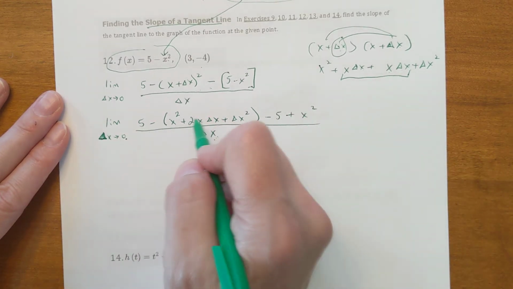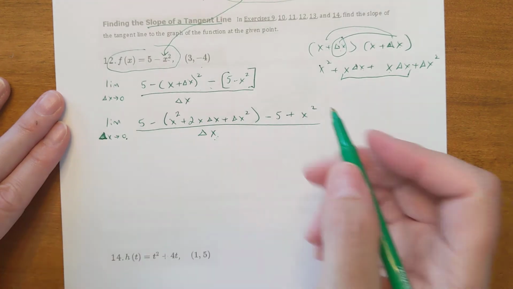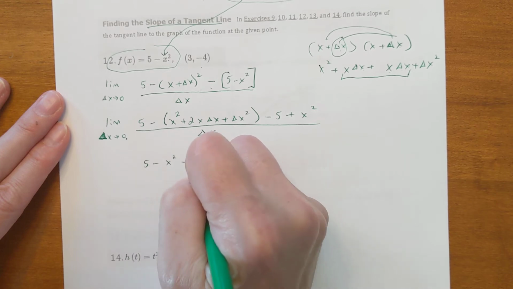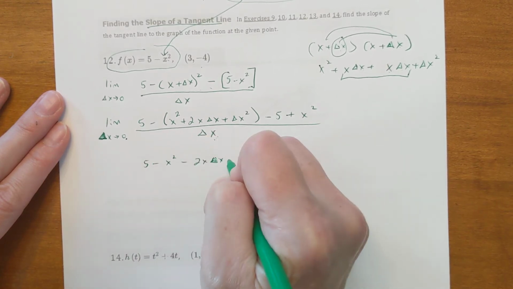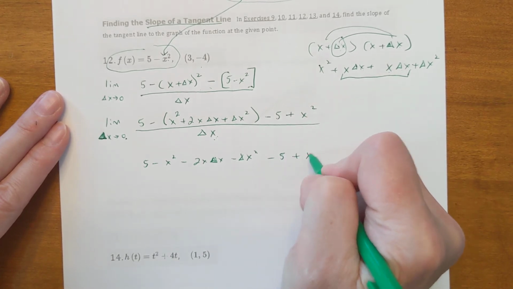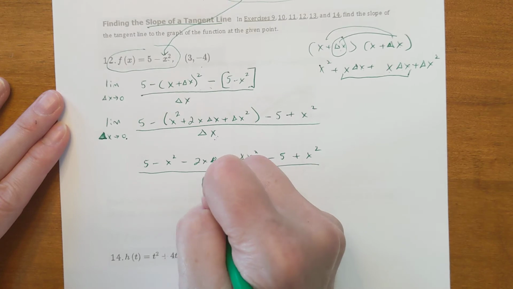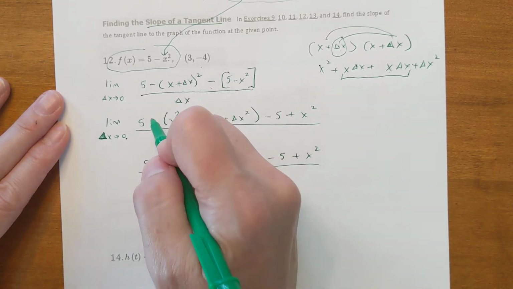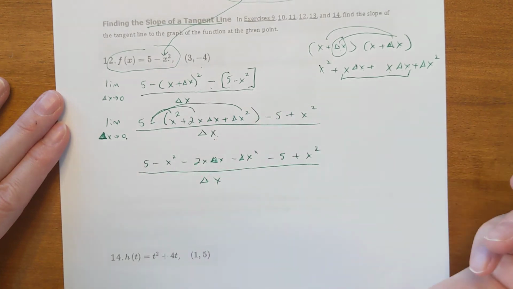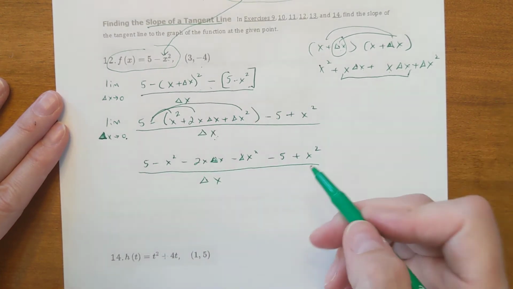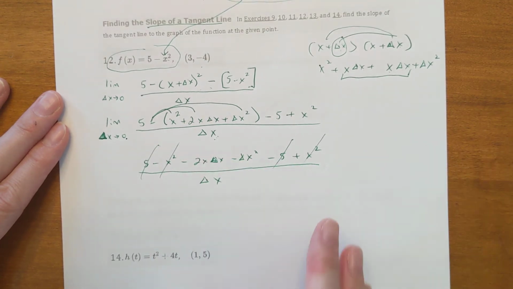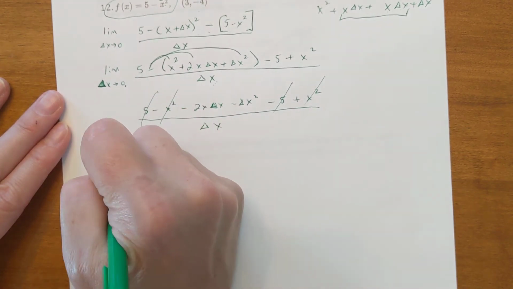So just continuing on here to clean it up. I won't be lazy, I'll write it out. So that would make it 5 minus x squared minus 2x change in x minus the change of x squared, and then minus 5 plus x squared. That's all what's on the top there. So I distributed the minus across here. So minus x squared minus 2x change in x minus the change of x squared. So the 5 is gone. The x squared is gone. That's kind of fun.